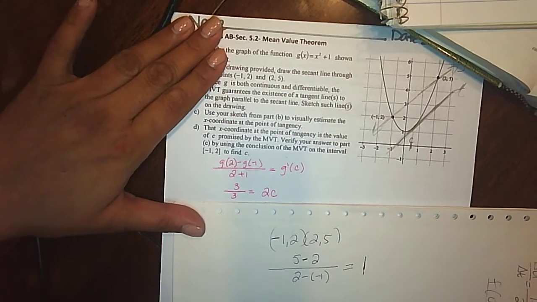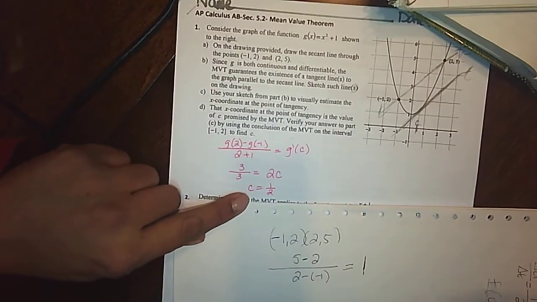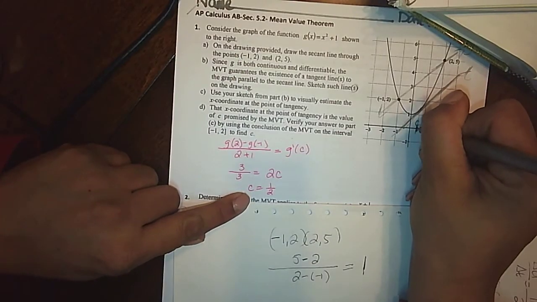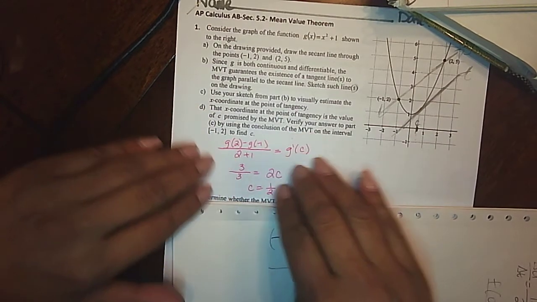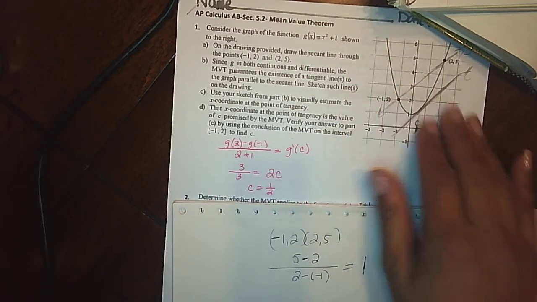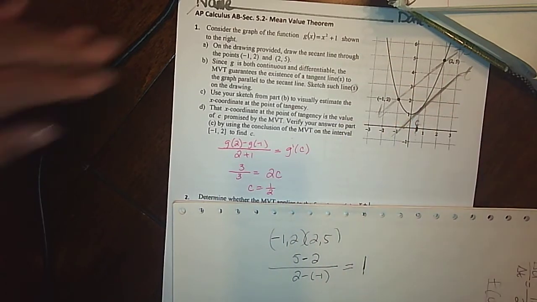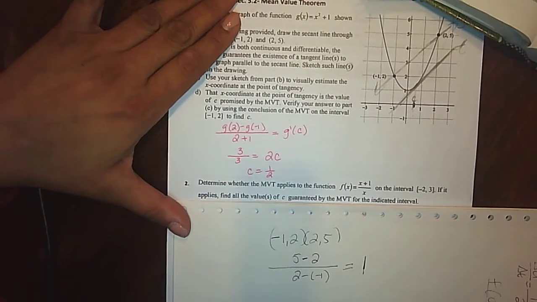And then 2c equals 1, that means c equals 1/2. This point, that's actually a pretty decent approximation. This point is 1/2. So this is me applying the theorem. This is what the theorem looks like graphically. All right, let's look at number 2.